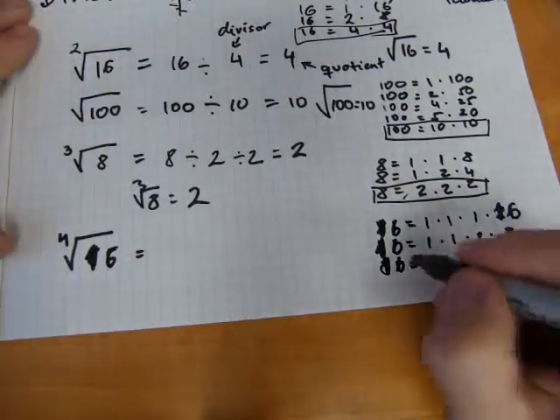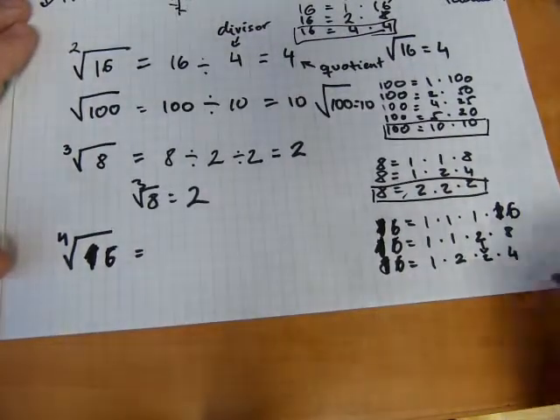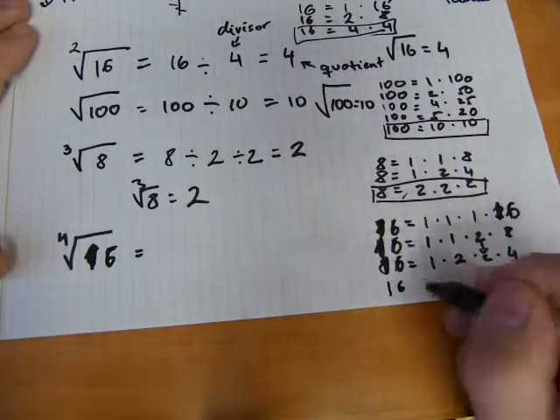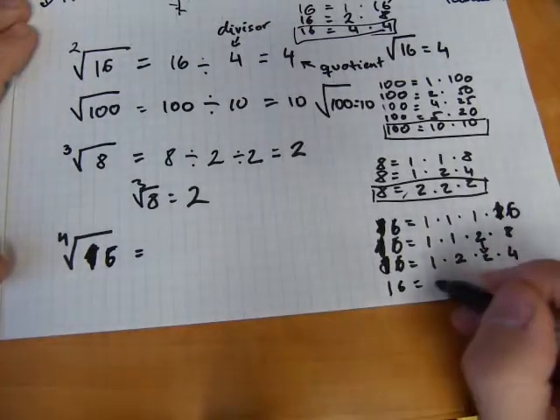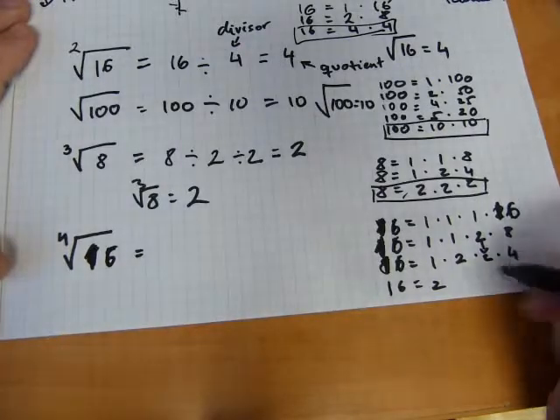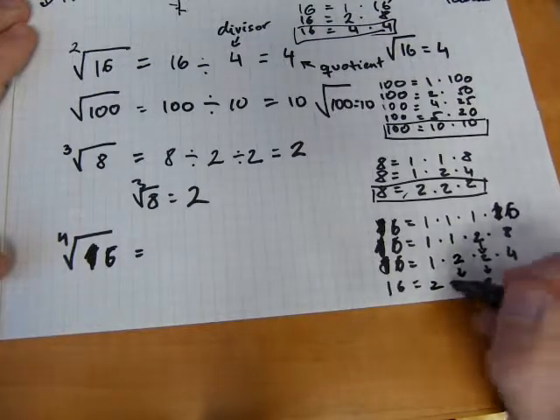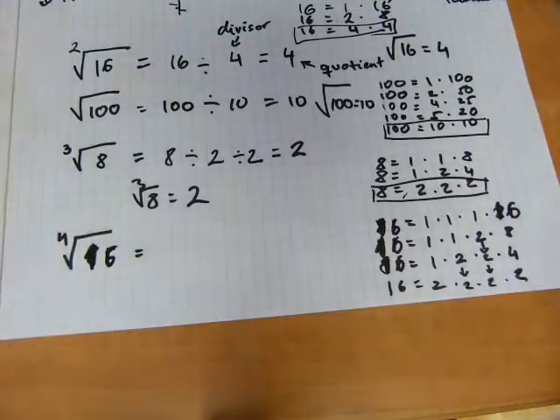Alright, no more changes. 16 everywhere. 16 is 1 by 2 by 2 by 4. And that 4, of course, breaks up again into 2 by 2. And those 2's just drop down there. So 16 is 2 by 2 by 2 by 2.